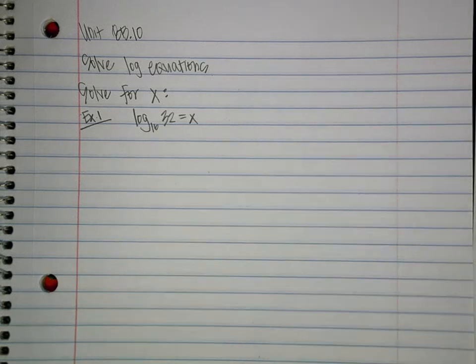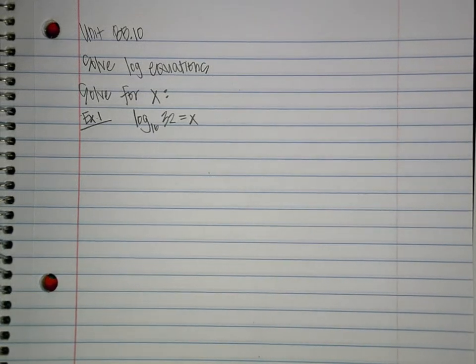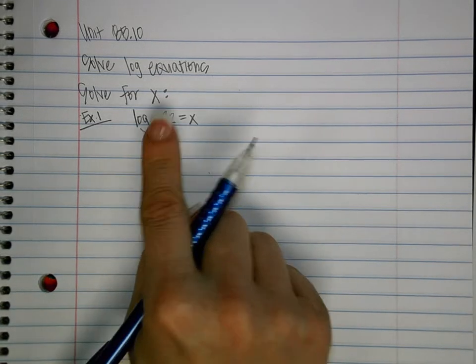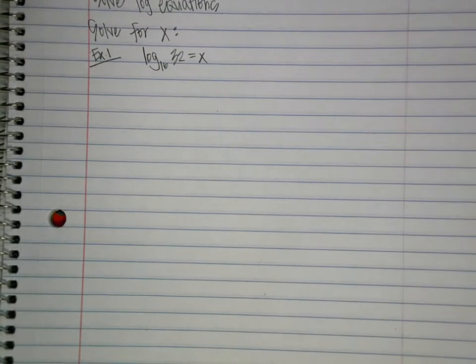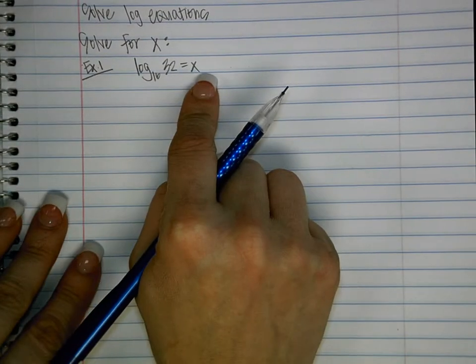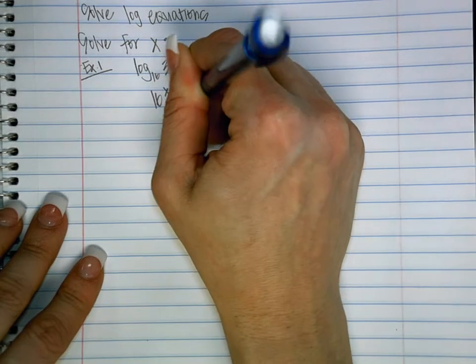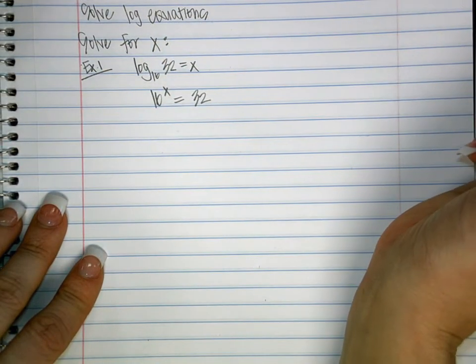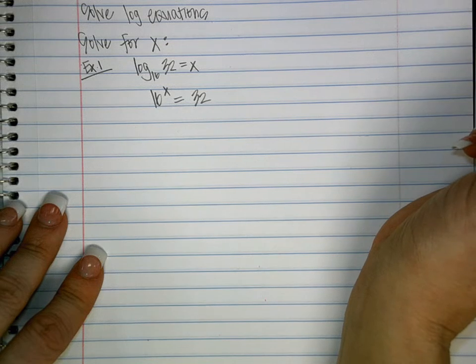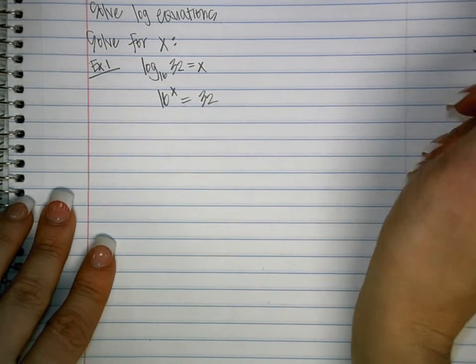How would you solve? Rewrite this in exponential form. This is written in log form, so let's rewrite it in exponent form. x is the exponent on 16 that makes 32. From here, how do I solve if I have an x in the air?